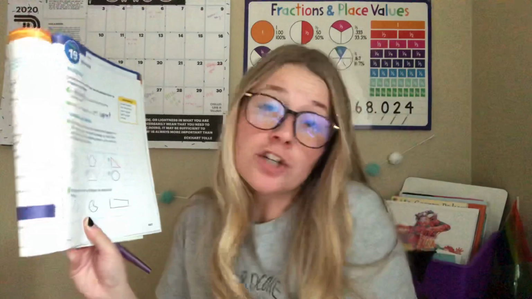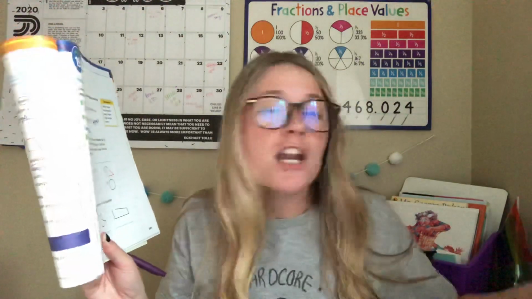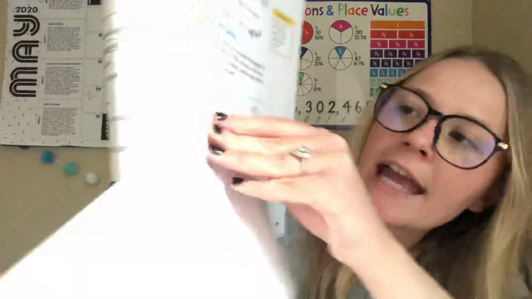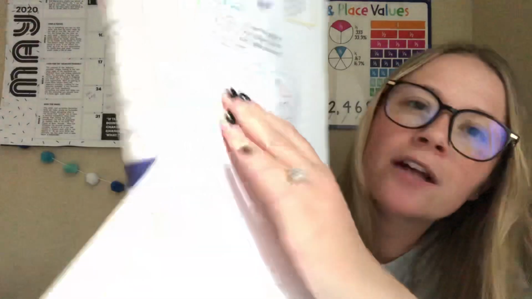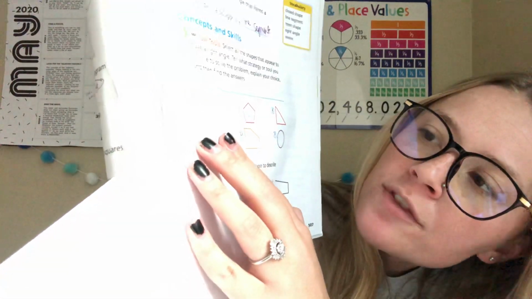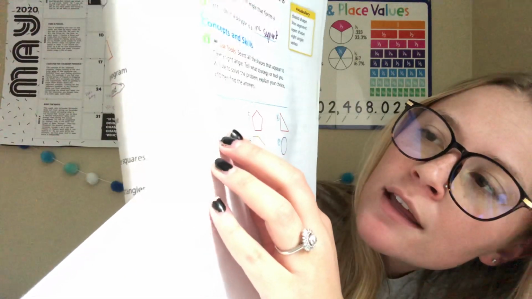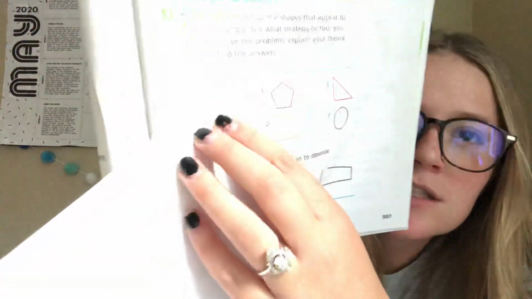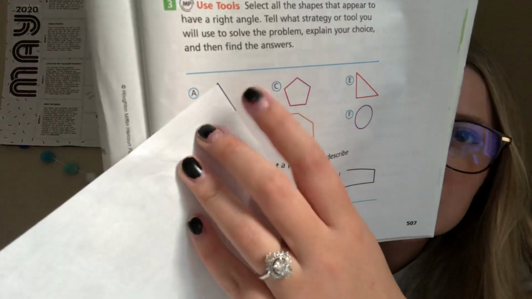So the strategy or tool that you would use is probably another paper to measure the angle, if you don't drop it like I just did. So I'm going to use our calendar math page and show this to you again. When you're measuring the angles, you want to line up the corner of the paper with one of the angles, and you want it lined up with the side.